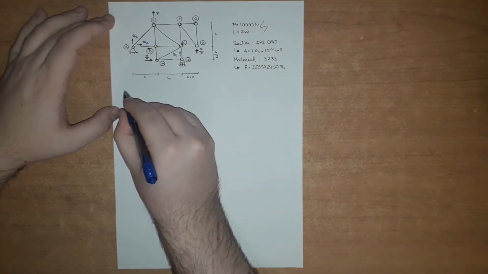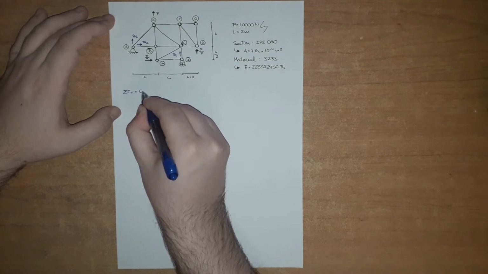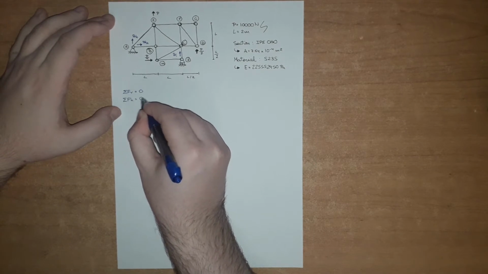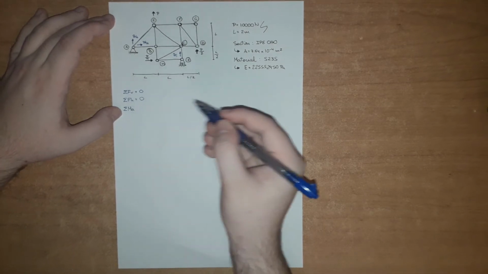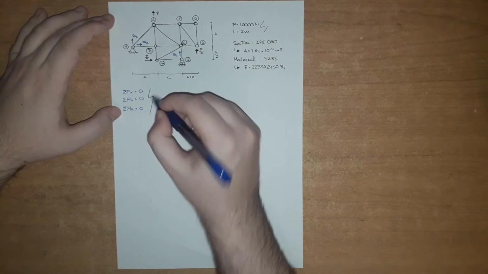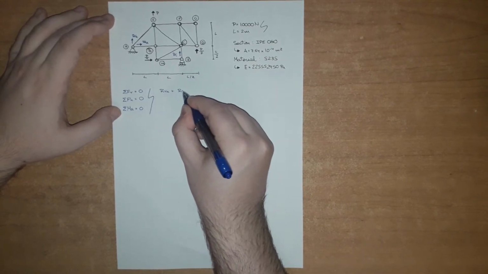We set up our equations. Sum of all vertical forces equal to 0, the sum of all horizontal forces equal to 0, and the sum of all moments at a certain point, in this case A, equal to 0. We develop those equations.